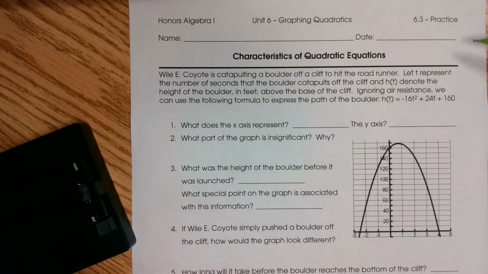All right, so you should have this handout for characteristics of quadratic equations. We're going to look at a real life example using some Looney Tunes with Wile E. Coyote. So Wile E. Coyote is catapulting a boulder off a cliff to hit the Roadrunner. We're going to let T represent the number of seconds that the boulder catapults off the cliff, and H of T denote the height of the boulder in feet above the base of the cliff.